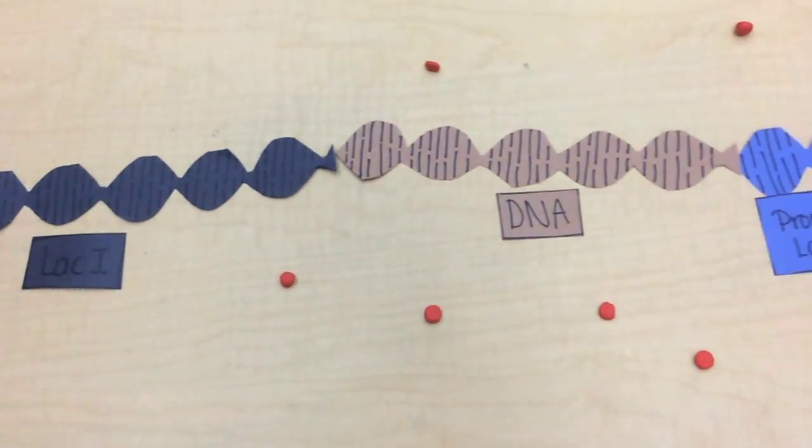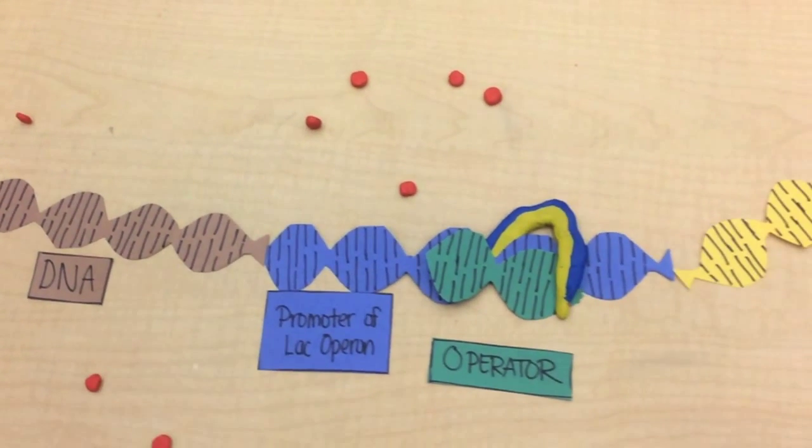The promoter region contains the -10 and -35 box, and on it is the operator, which is the recognition site for sigma and RNA polymerase to bind and begin transcription.